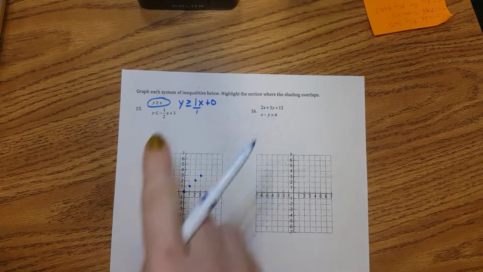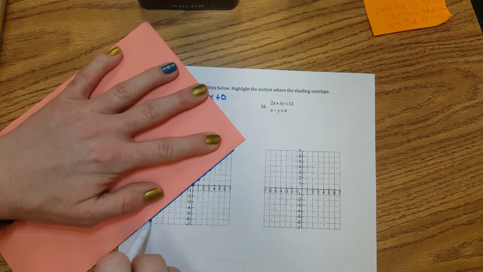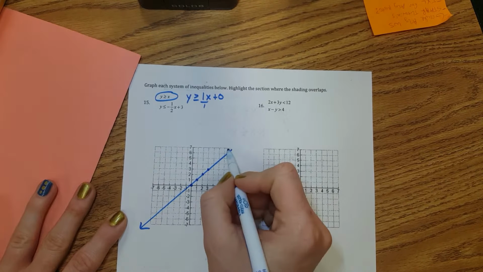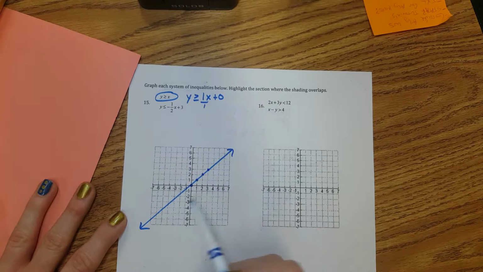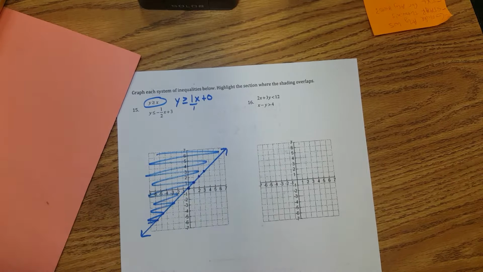And this is a greater than or equal to, so I'm going to draw a solid line. And it's greater than, which means I'm going to shade above. And I'm going to do that pretty lightly because I still have another line to graph.